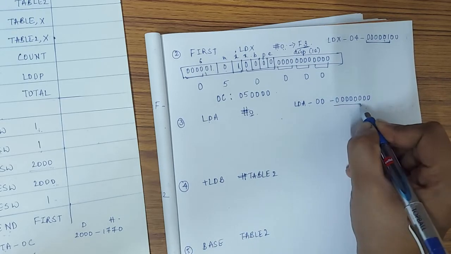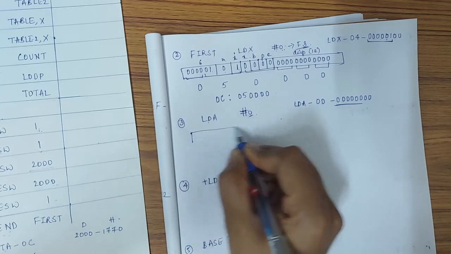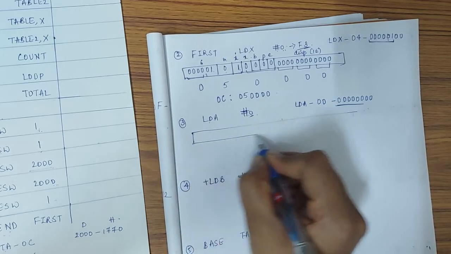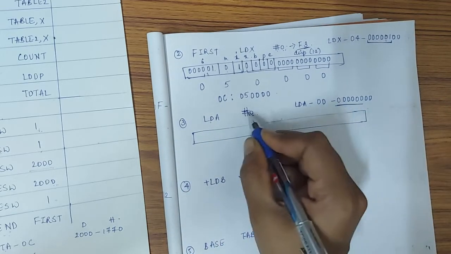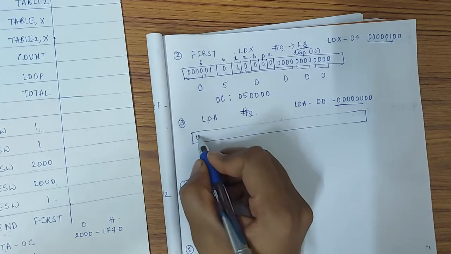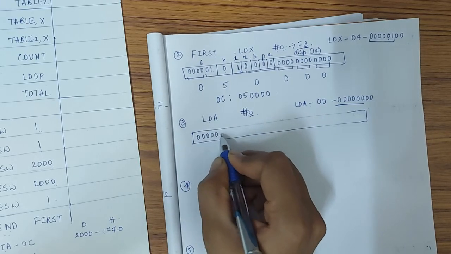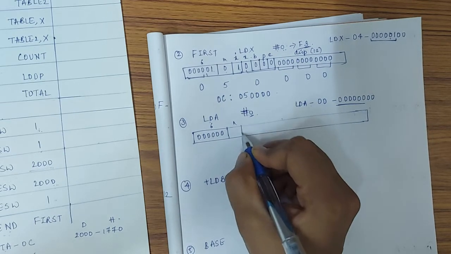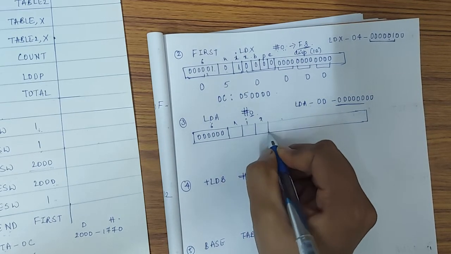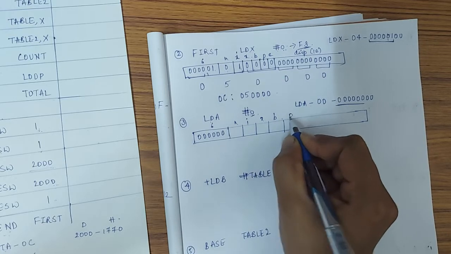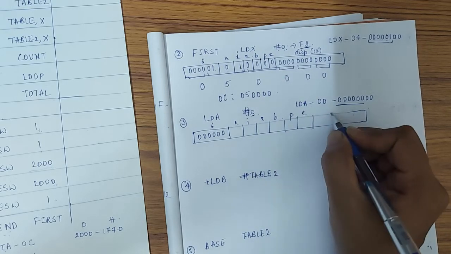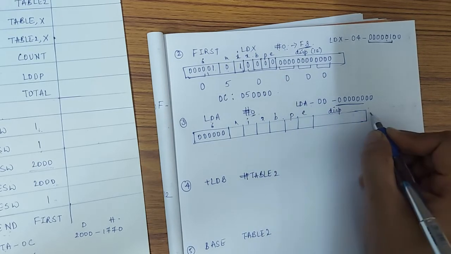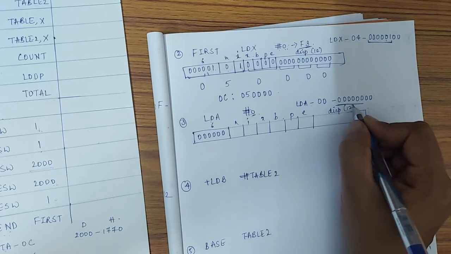Take the first 6 bits and generate the object code using the format 3 instruction. This is a format 3 instruction, correct? So fill it up with 6 zeros. This is the opcode field, and write the values for N, I, X, B, P, E, and this forms the displacement, which occupies 12 bits.